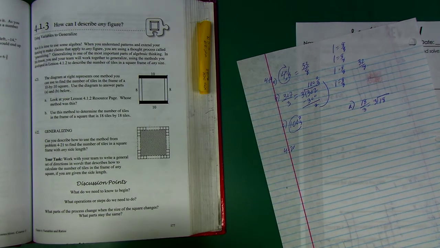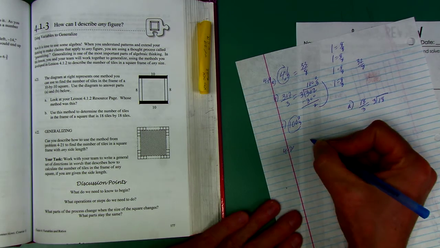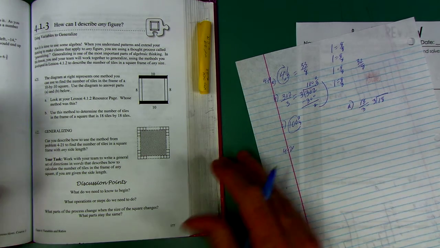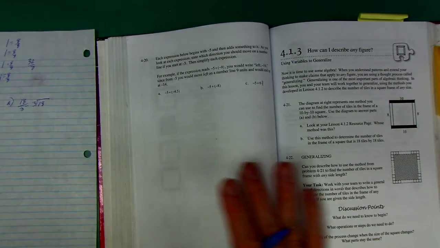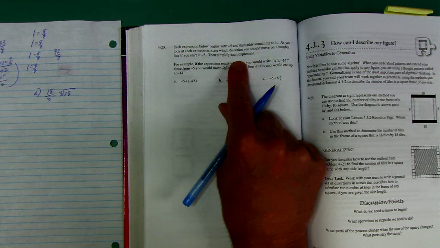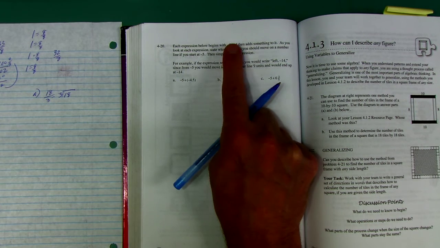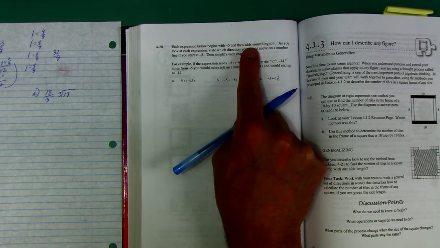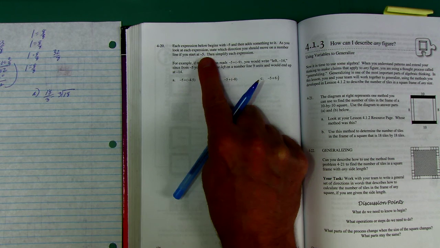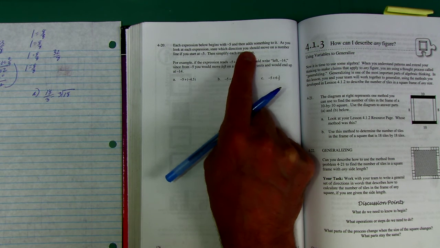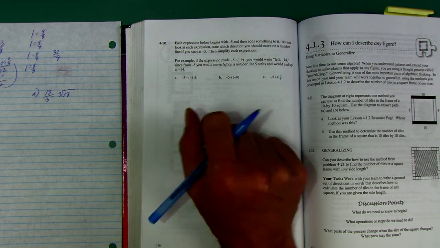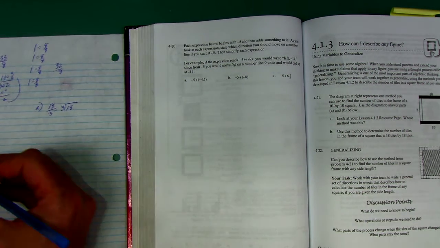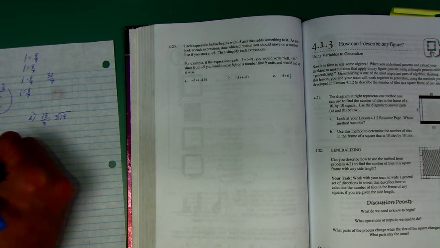All right, almost there. 4-20. And I only have 11 minutes, 23 seconds. I might get there. Now it says for each expression below begins with a -5 and then add something to it. As you look at each expression, state which direction you should move on the number line if you start at -5 and then simplify. So let's go ahead and draw a number line on these 3.